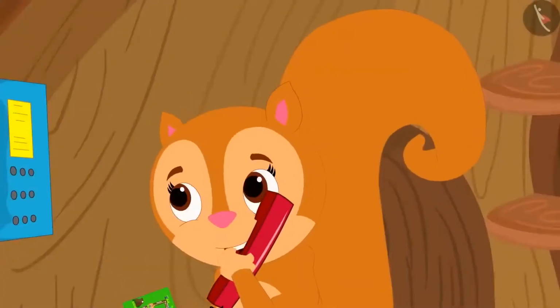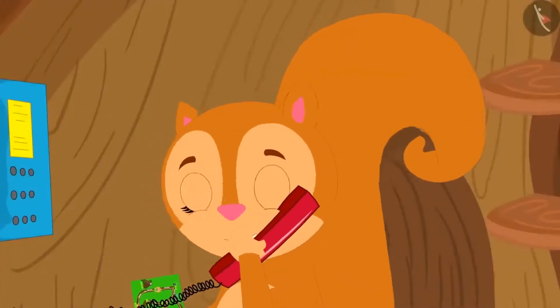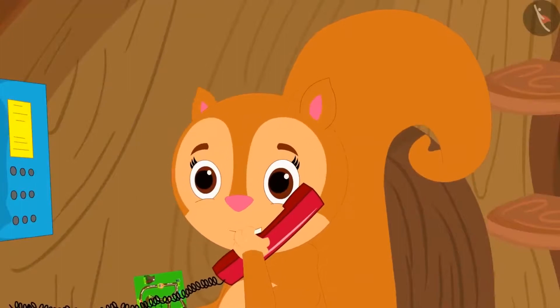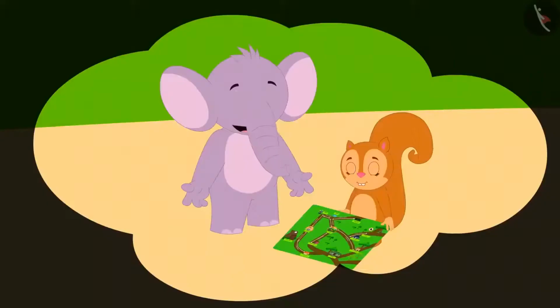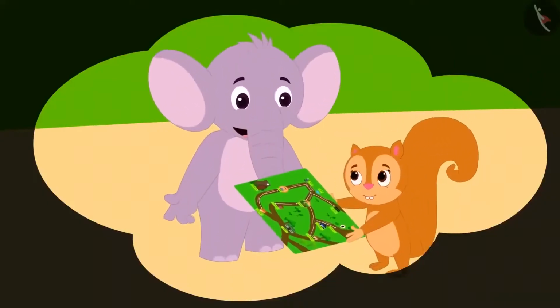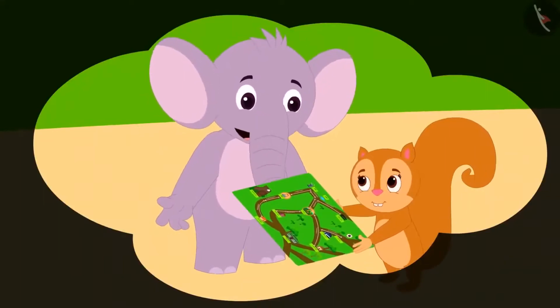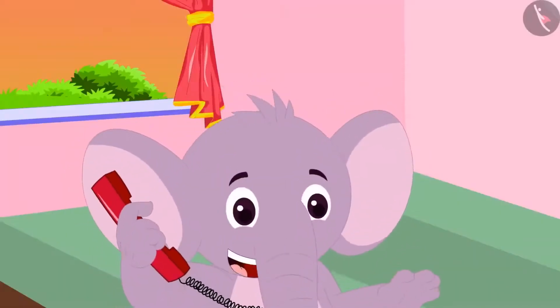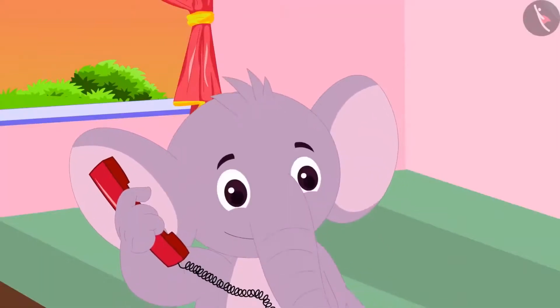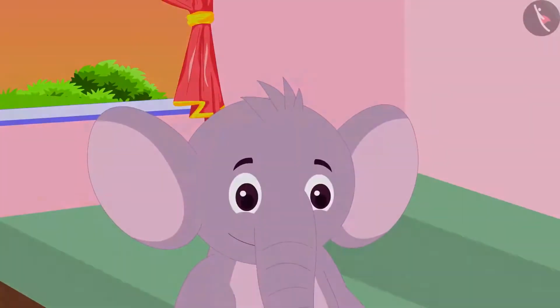All right. Well, tomorrow when we go for the trip, then I will look at these signs carefully. When you meet me tomorrow, then tell me more about the kilometer. Okay? Okay. Appu said and then disconnected the call.